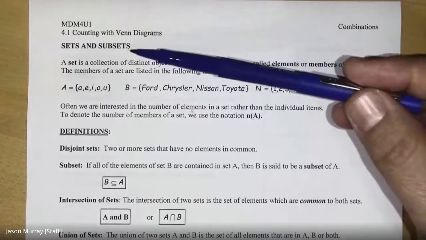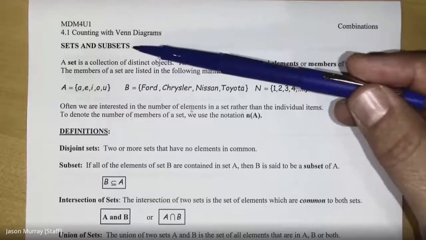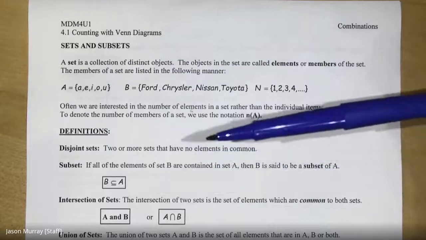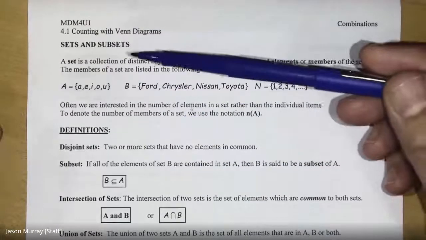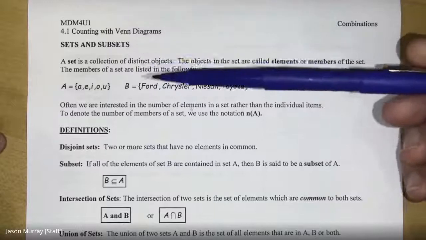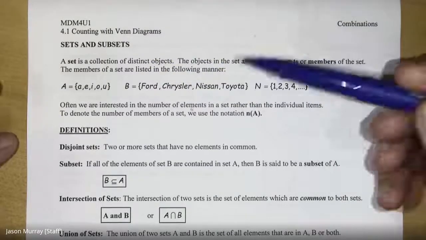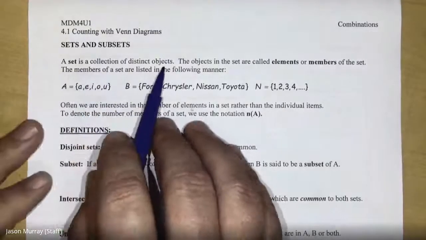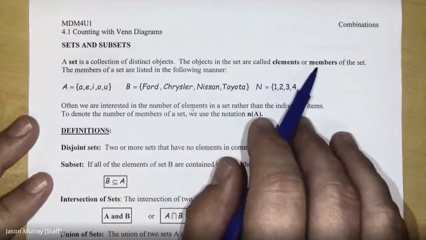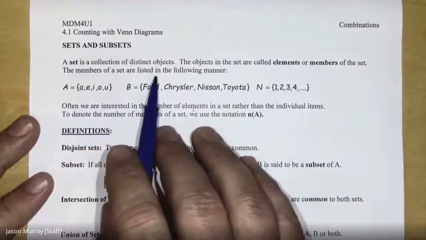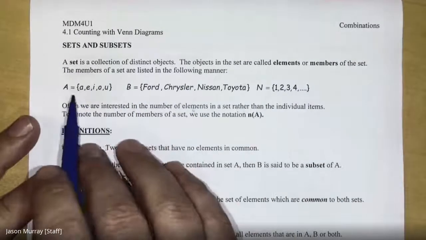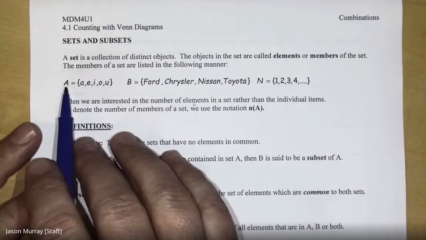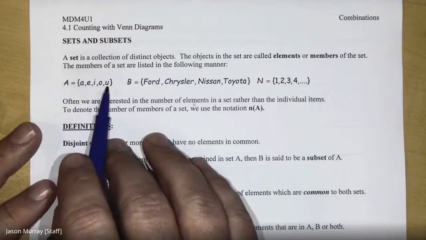We need to talk a little bit about sets and subsets, specifically some different definitions, and how to think and deal with sets and subsets in different ways, graphically, as a set. You'll see what I mean in a second. So a set is a collection of distinct objects. The objects are called elements or members of the set. The members of a set are listed in the following manner. So for example, this would be set A, and set A has 5 things in it.